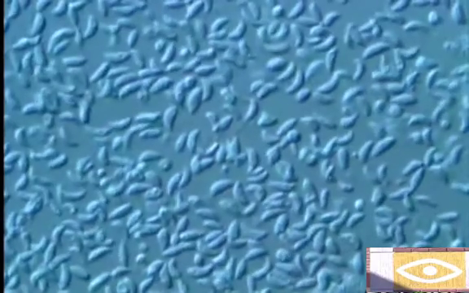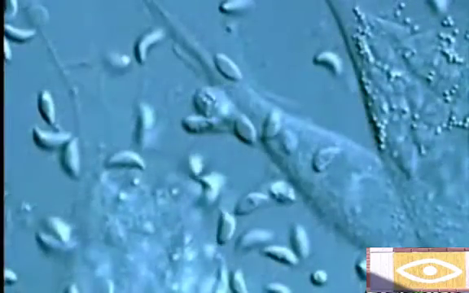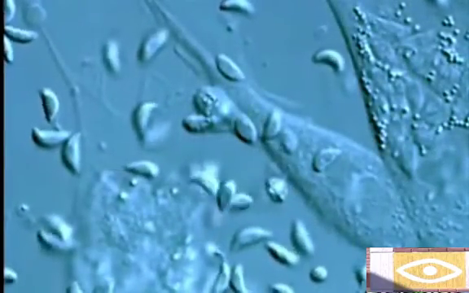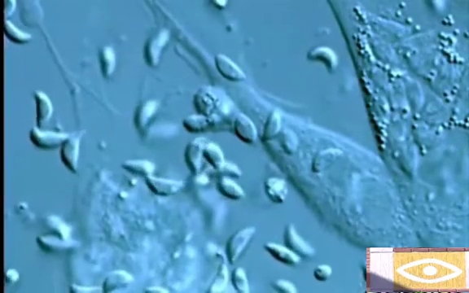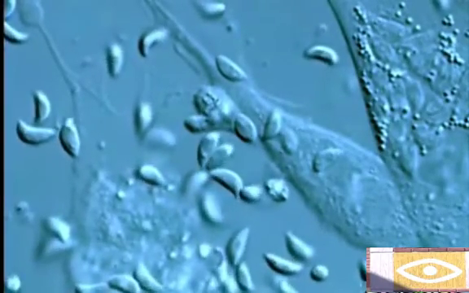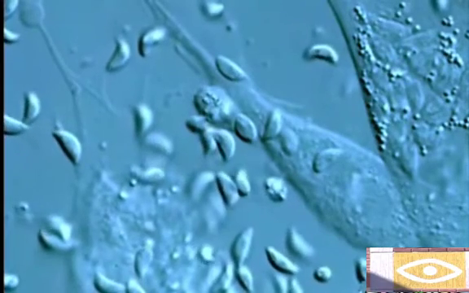Toxoplasma gondii is a protozoan parasite of the phylum Apicomplexa. It is distributed worldwide and can infect all warm-blooded vertebrates, where it develops as an obligatory intracellular parasite. Its final host is the cat.